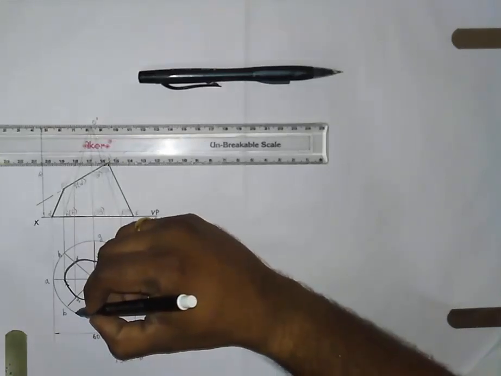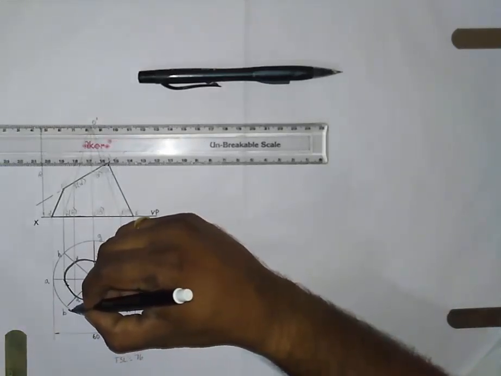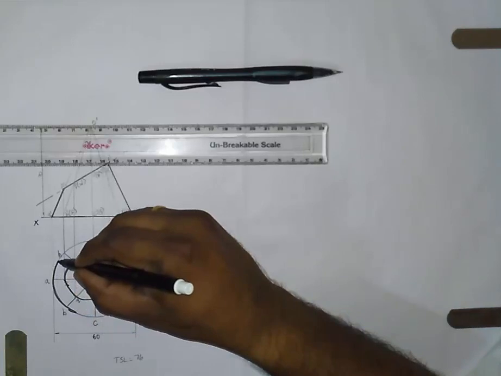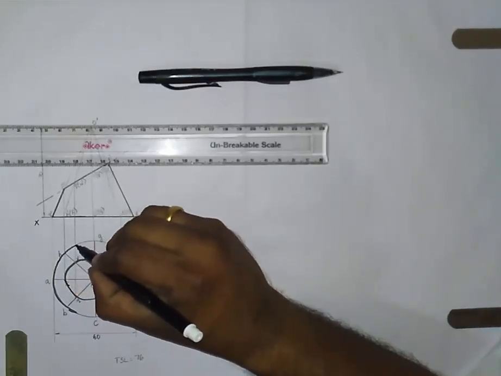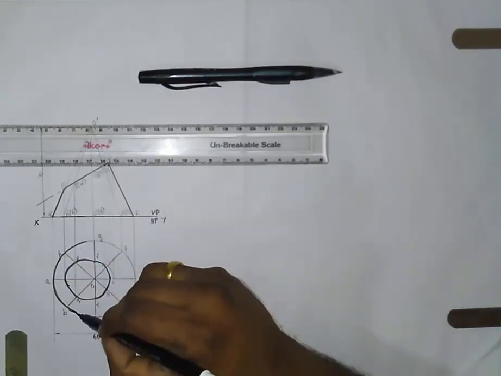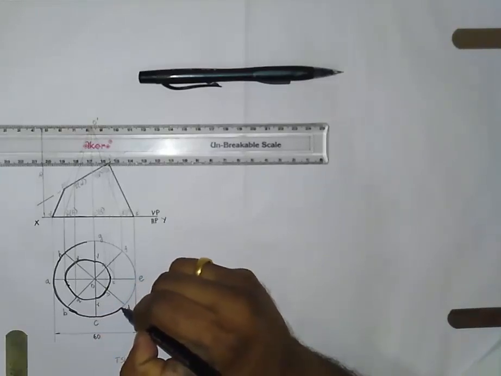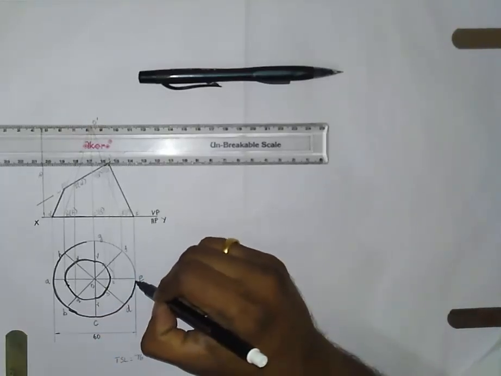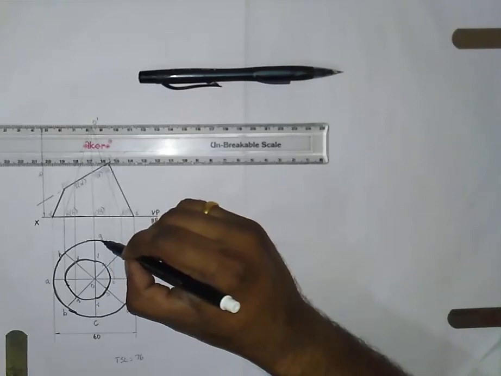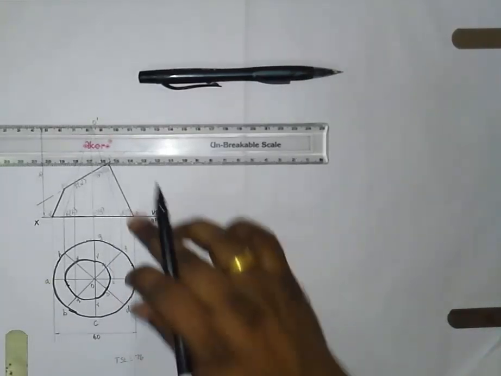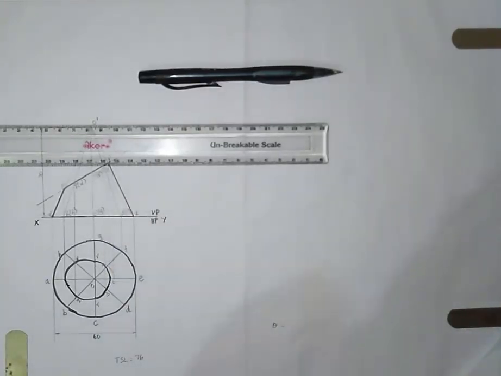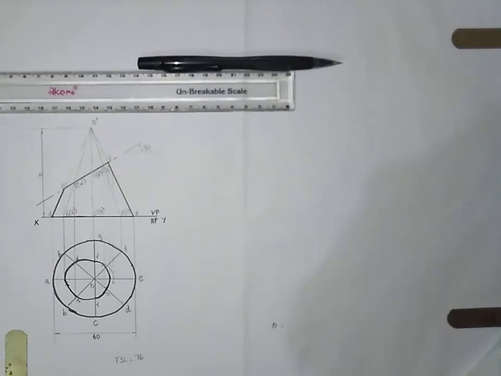Then this portion also has to be thickened with an H pencil. This portion you should draw with your compass only, not with freehand sketching, right? So now this is the top sectional view, this is the front sectional view. Now we should go for the developed view of this cut cone. That is your final drawing.